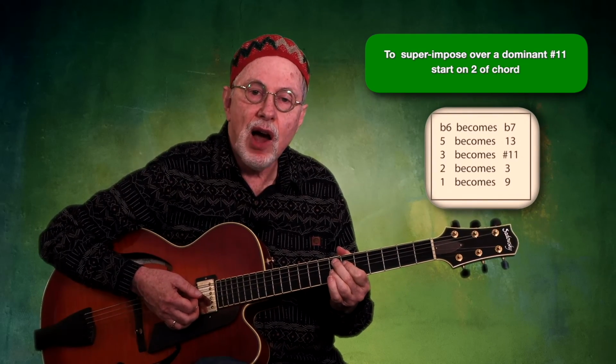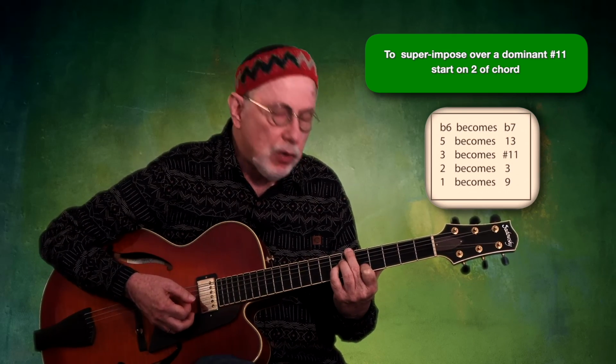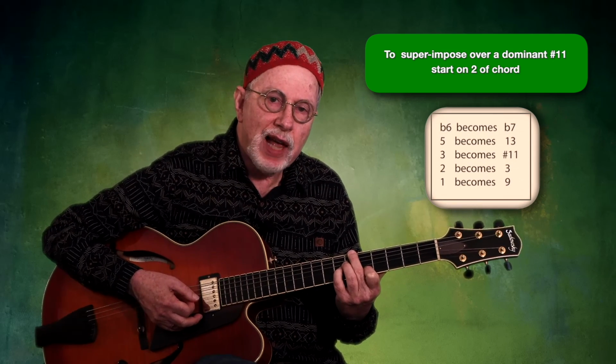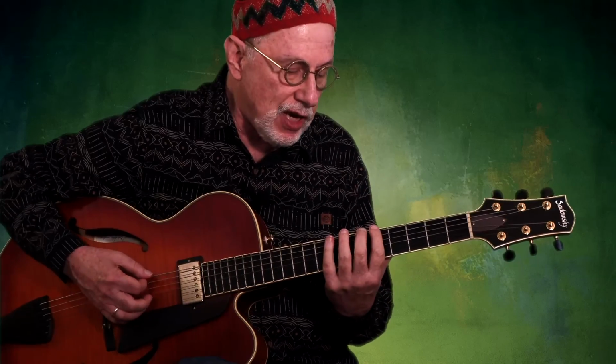So let's use a substitute dominant here for this. Instead of the E altered, we're going to use a B flat sharp 11. And for this chord, for dominant sharp 11 chords, we always want to begin the major flat 6 pentatonic on its 2nd degree. So in the case of B flat, it would be C.